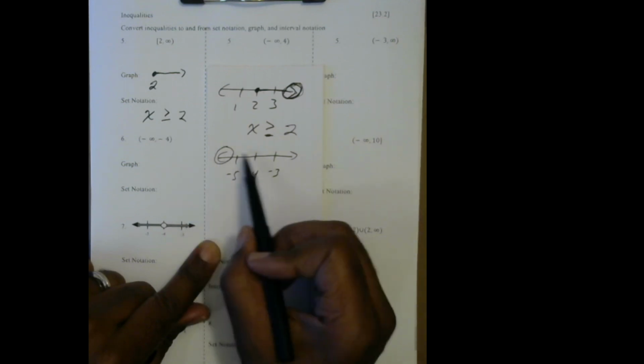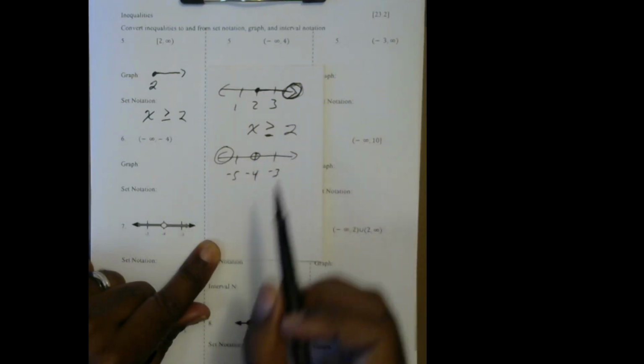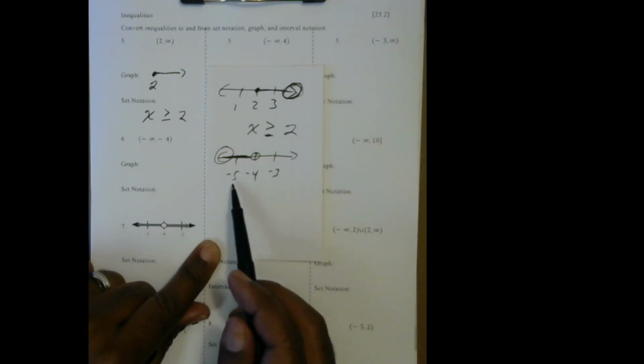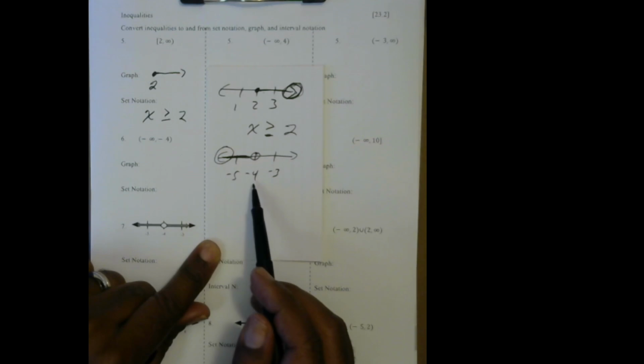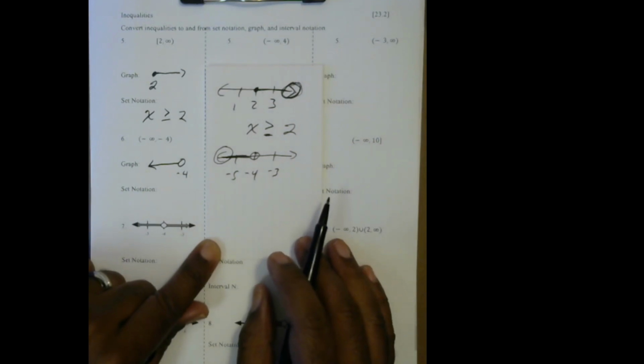And there's no bracket, so it means that we're going to put a circle there. And so we're using all of these numbers that are before negative 4. Numbers like negative 5, negative 6, negative 7. All those numbers we're using. We're just not using negative 4, but anything before it, we're using. So let's represent this. Let's put this graph right here. So an arrow going to the left, and then an open circle right here, and then a negative 4. And we're done. That's your graph.